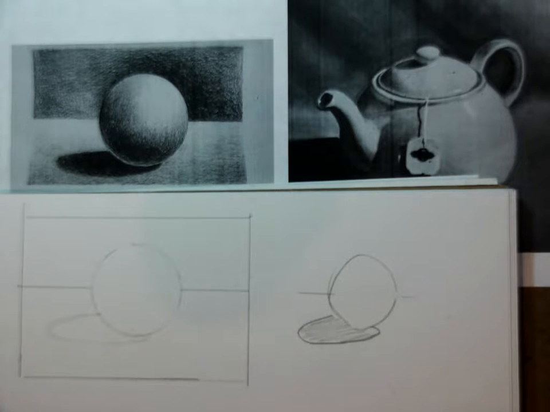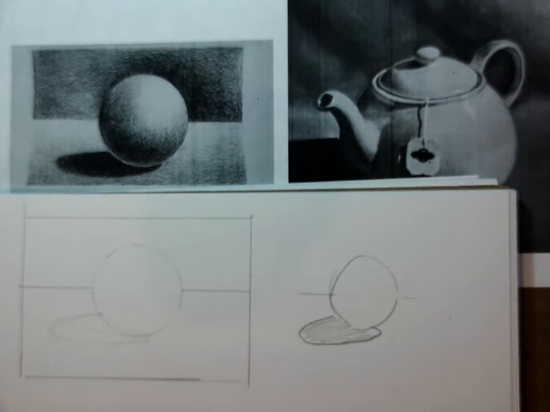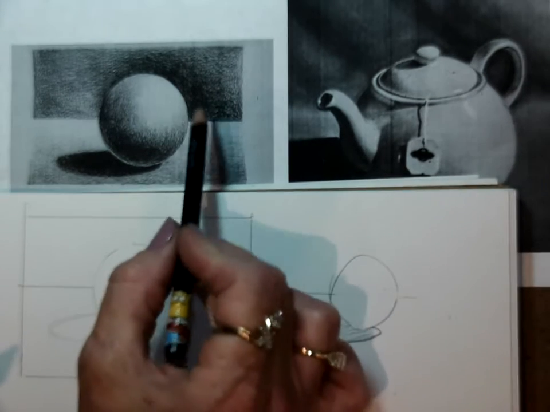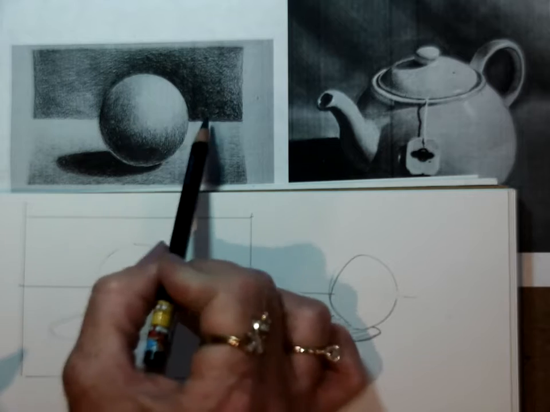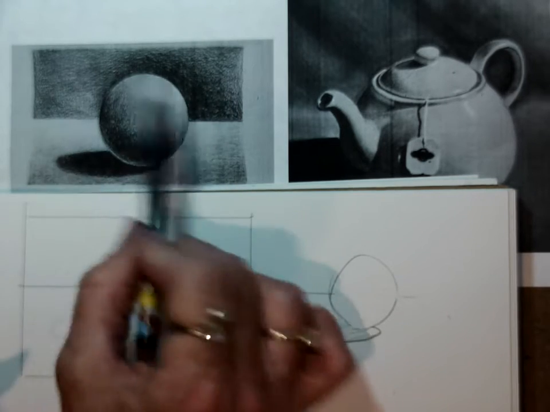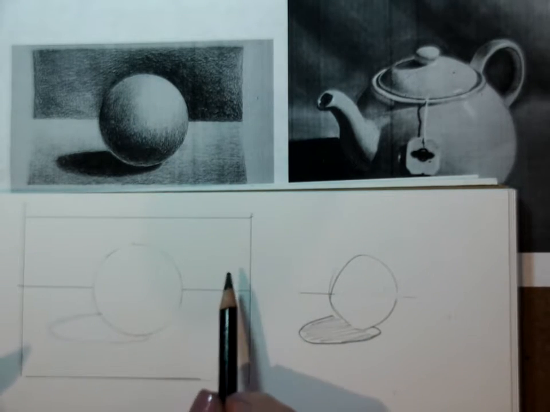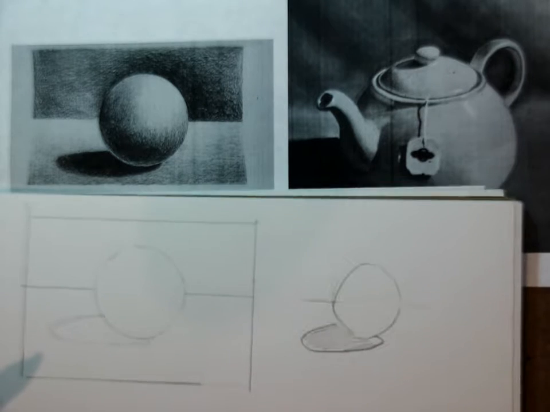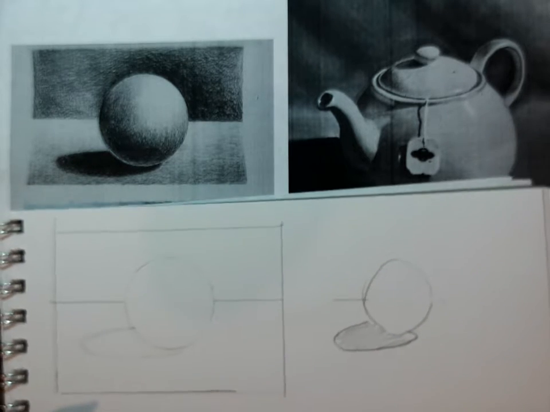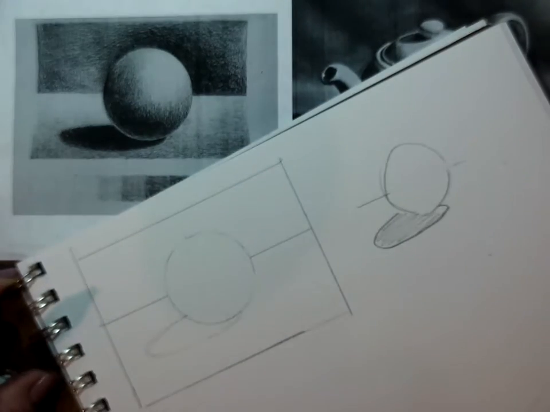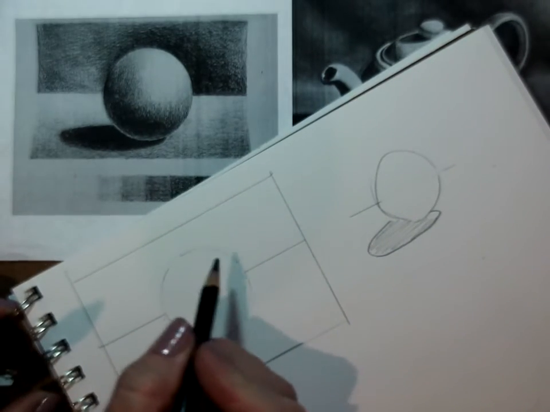So if you'll just watch a little bit, then I'll leave it to y'all to do your own thing. Whether you blend it with a blending stump or not is up to you. This one's really not blended because you can see the texture of the paper coming through. A lot of that will be determined by what style you like. And feel free to move your paper around, whatever makes it comfortable for you to get to things.